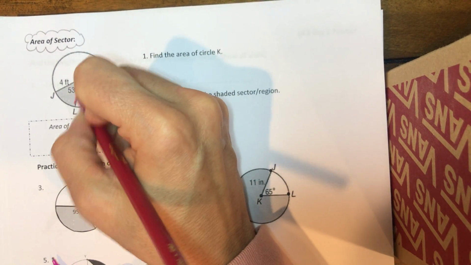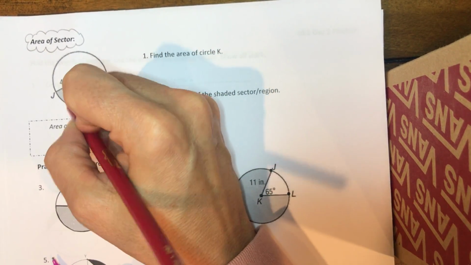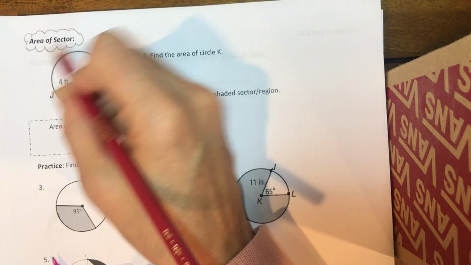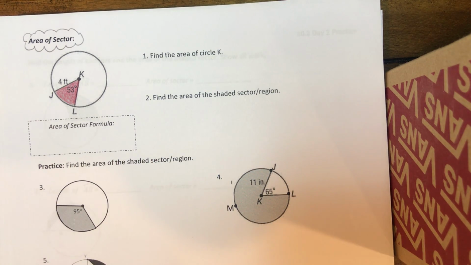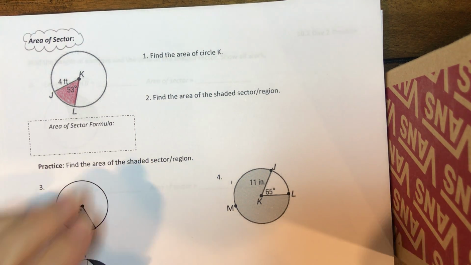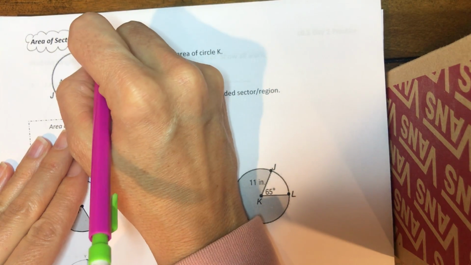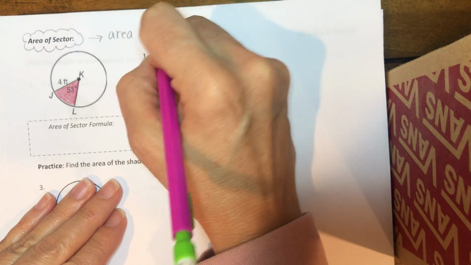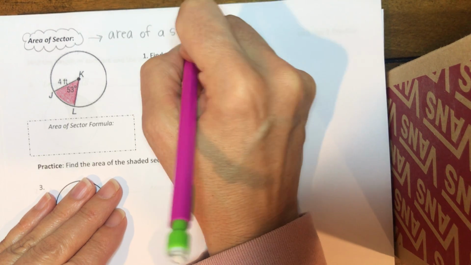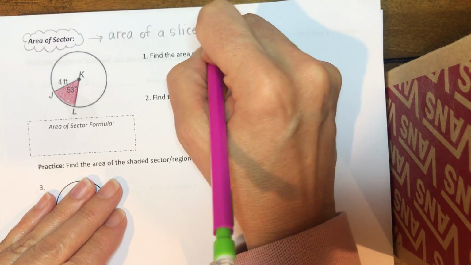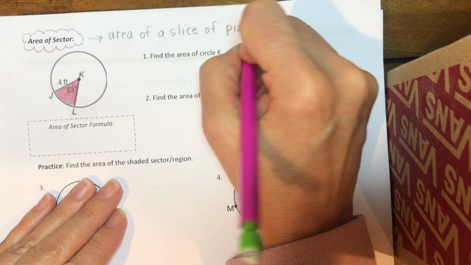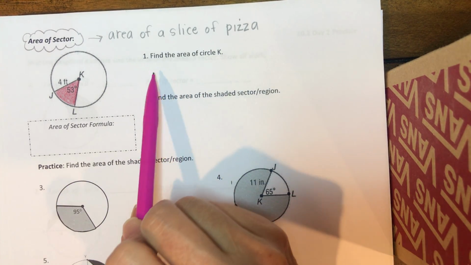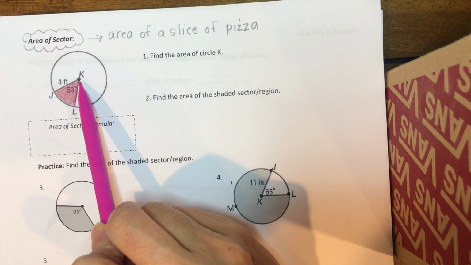So we would want to find out how much area this slice of pizza is out of the entire pizza pie. So to find the area of a sector, it's kind of like finding the area of a slice of pizza. One thing we have to find is the area of circle K.